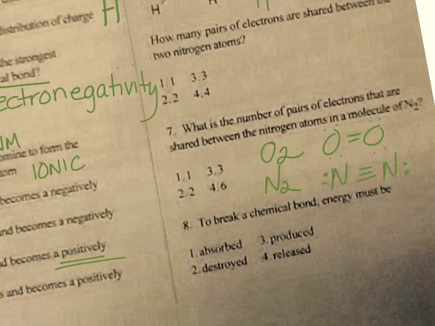To break a chemical bond, what must happen with energy? Recall I said the window does not break by itself, but if I hurl my stapler at it, it will then break because the window absorbs my energy. So to break a bond, we absorb energy.